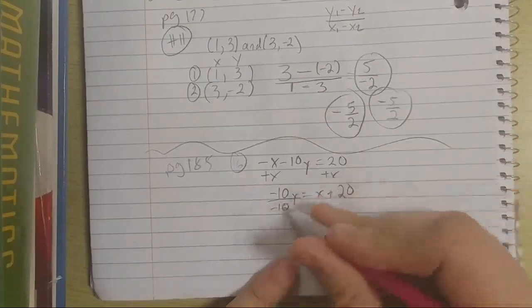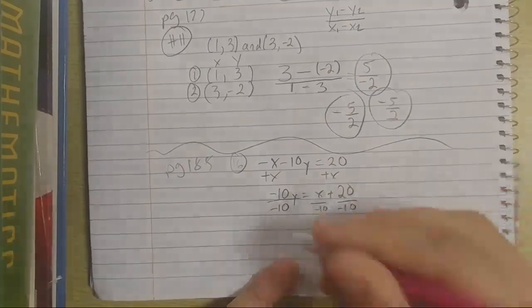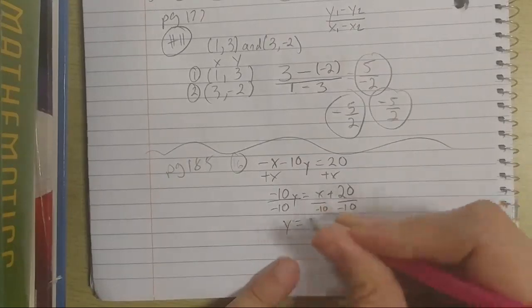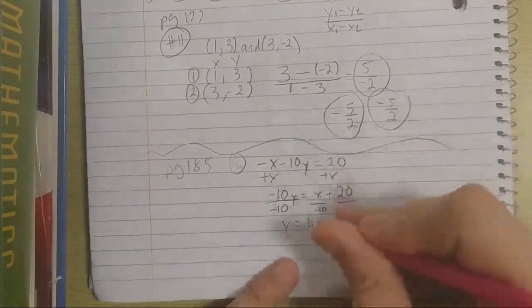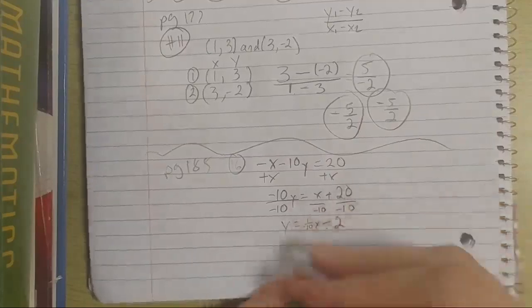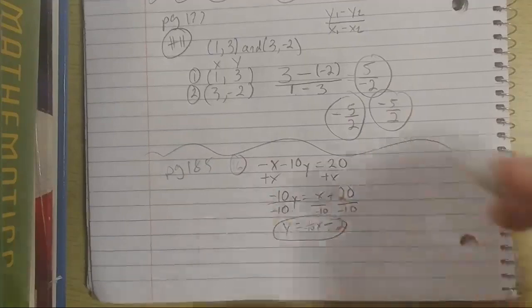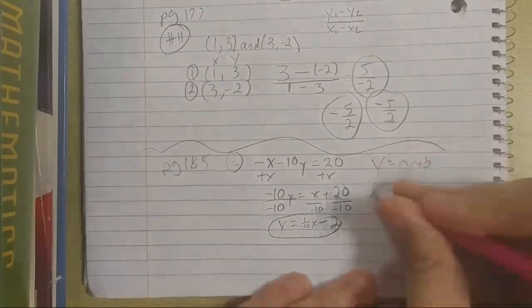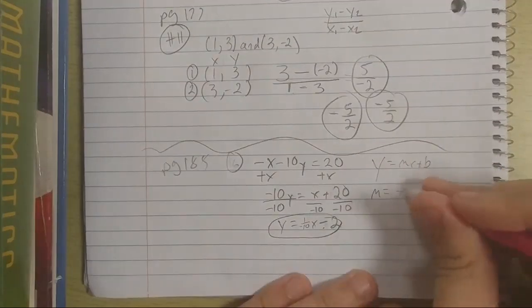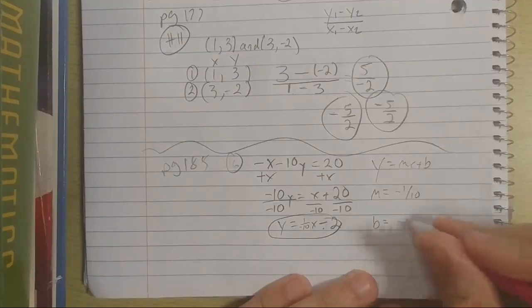Now when you divide by something here, you have to divide everything here. So divide by negative 10, divided by negative 10. y equals 1 over negative 10 x plus 20 divided by 10 is negative 2. So I can rewrite it as minus 2. Okay, but we're not done because it asks us to identify both the slope and the y-intercept. Since it's always y equals mx plus b, my m is the number in front of the x, which is negative 1/10, and my b, the number by itself, which is negative 2.